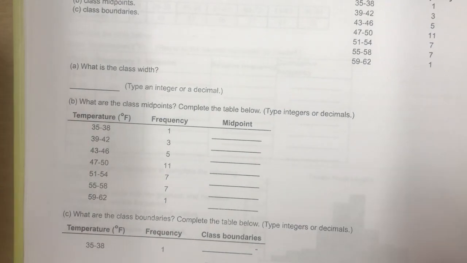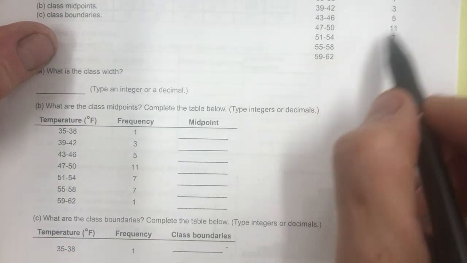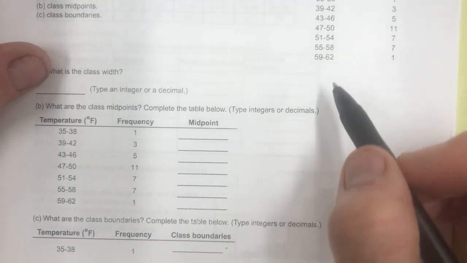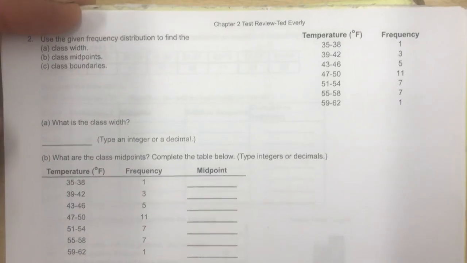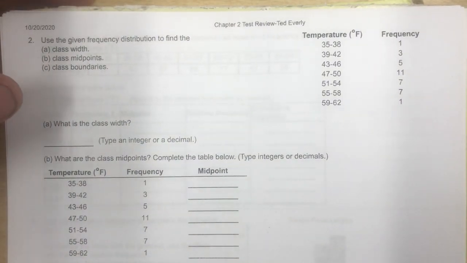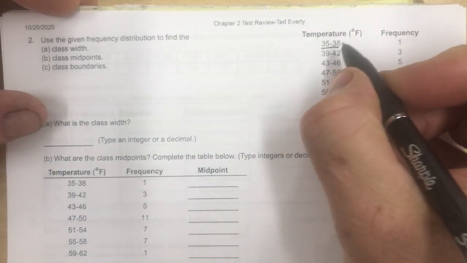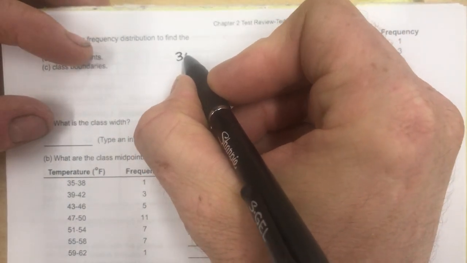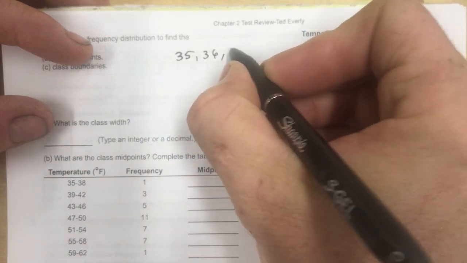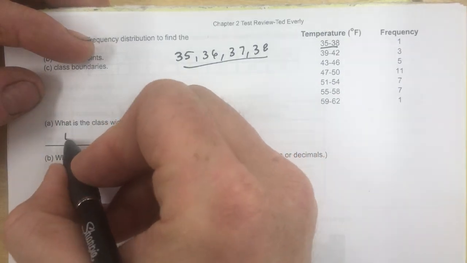Number 2, use a given frequency distribution to find the class width, the class midpoints, and the class boundaries. So here's my frequency distribution over here. What's the class width? If I just look right here, 35 and 38, you can do it 2 ways: 35, 36, 37, 38. There's 4 of them. Class width is 4.